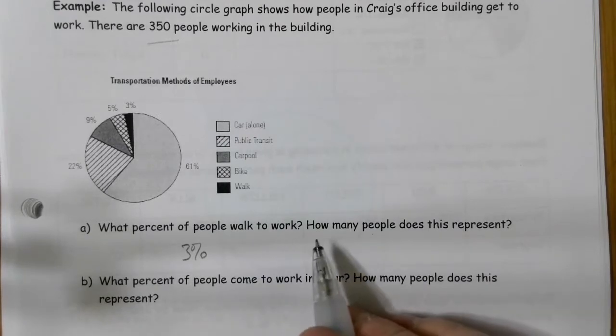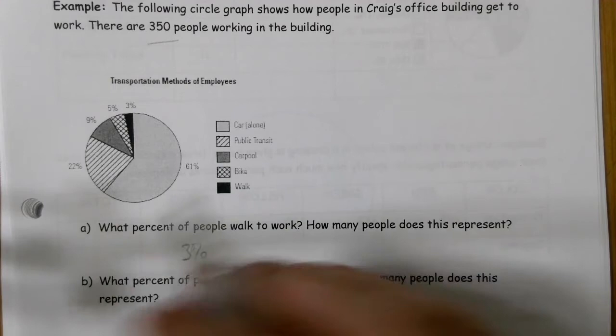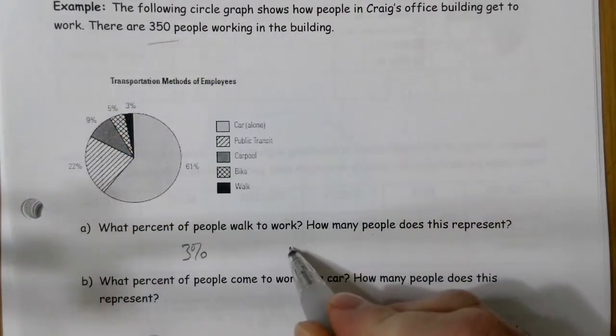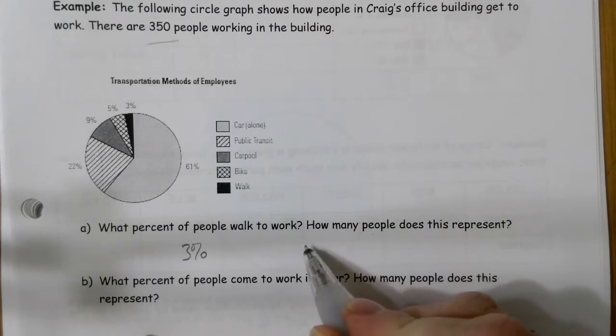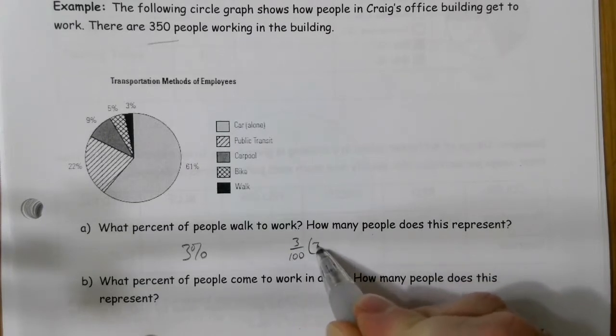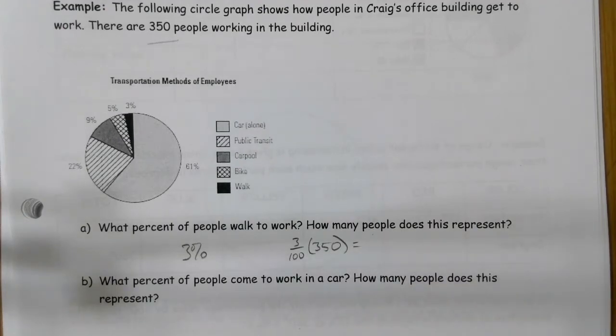Now the question is, how many people does that represent? This is 3% of the whole, and the whole in this case is 350 people. So we have to figure out what 3% of 350 is. Remember, 3% means 3 out of 100, and the word "of" in mathematics typically means multiplication.